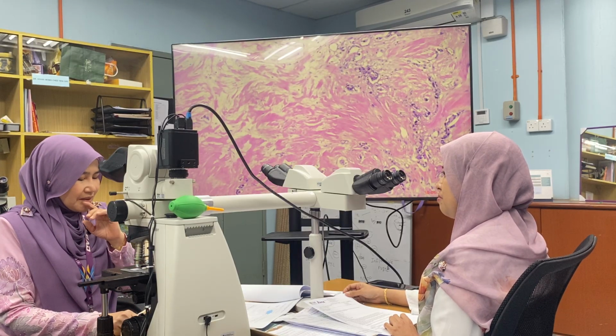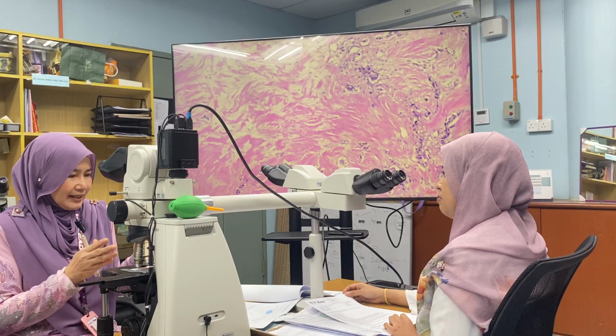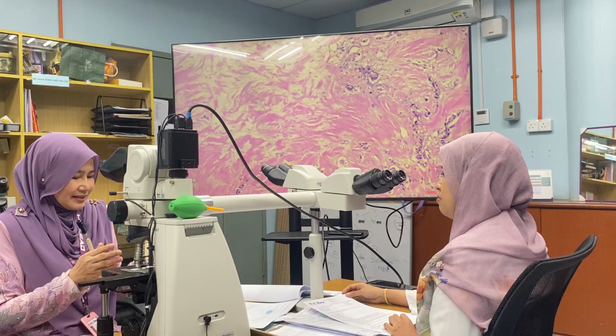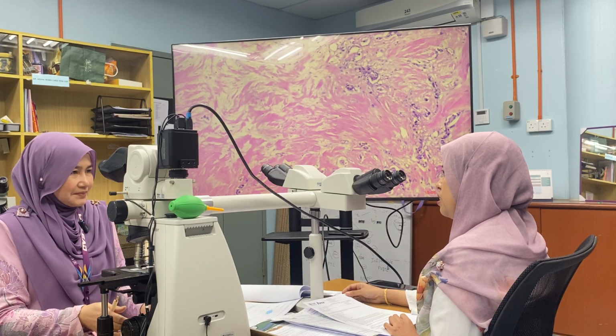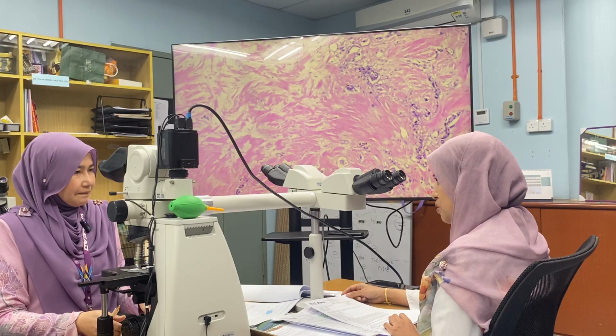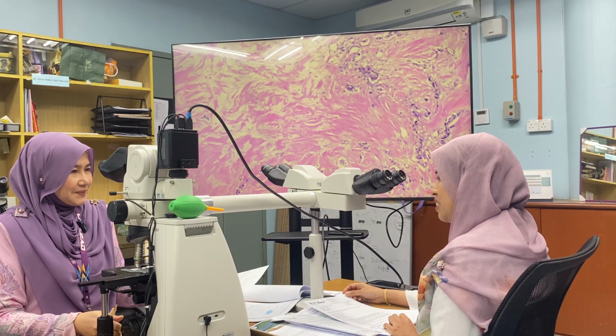Okay, do we need to assess those changes only in the tumor bed, or is there any other area that we need to assess? We need to focus on the tumor bed, but then also the rest of the breast tissue. What about the lymph node? Yes, lymph node also.